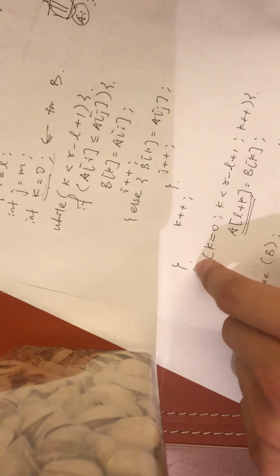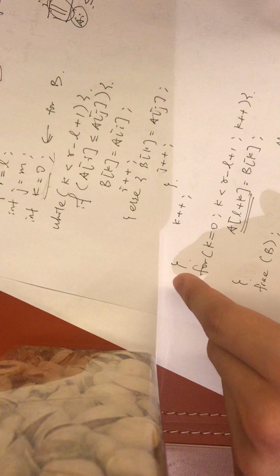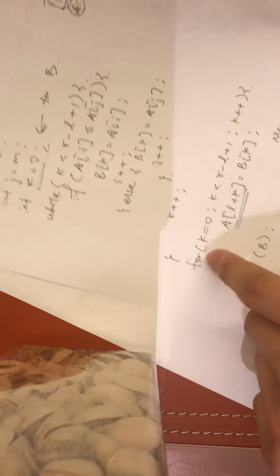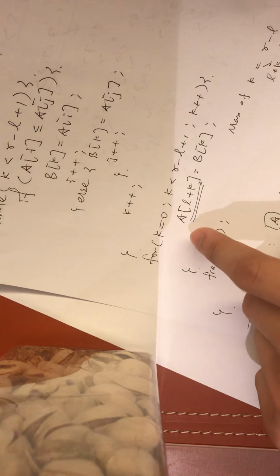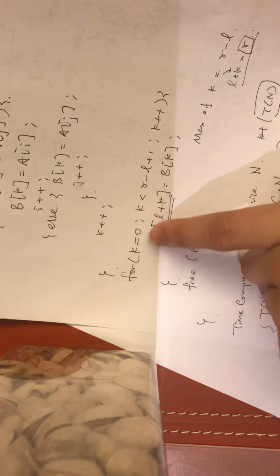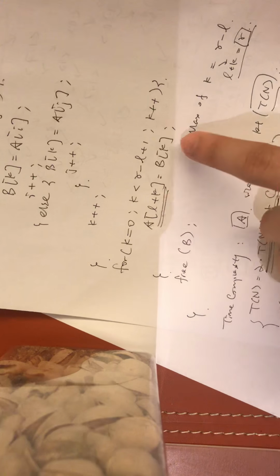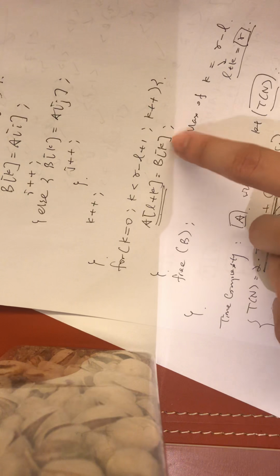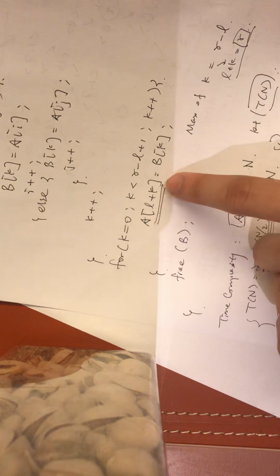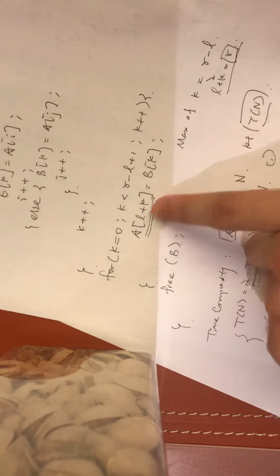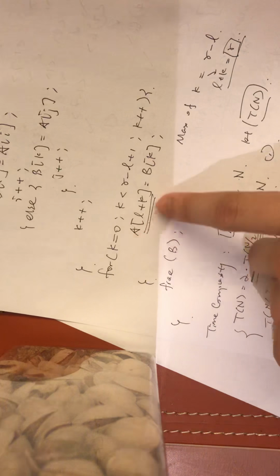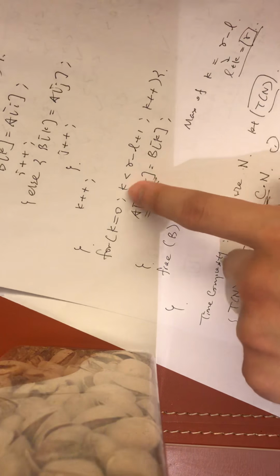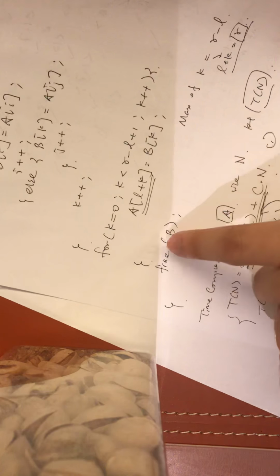And when we finish this, B will be an array that's sorted, and we just need to copy it back, and we finish the task. So as you can see, the for loop here copies the elements in B back to the array A, and it's never going to exceed the boundary of the array, because this condition ensures that. And lastly, we just need to free B, and we're done.